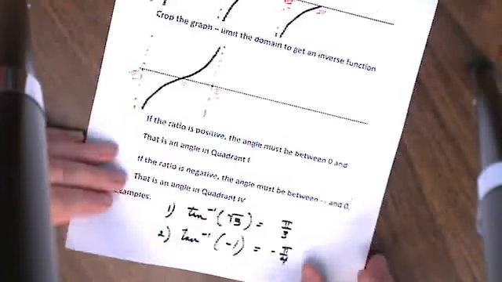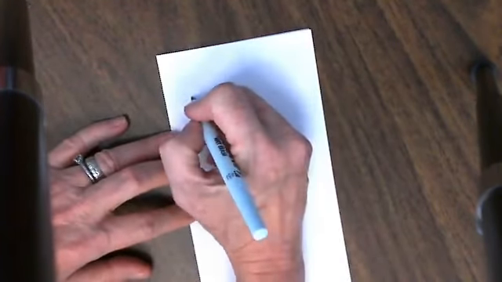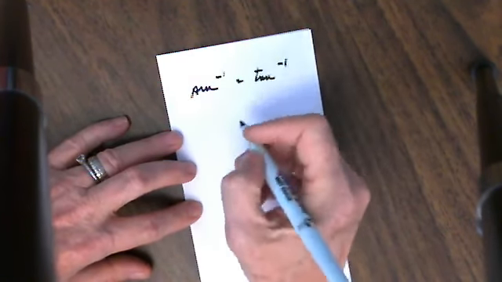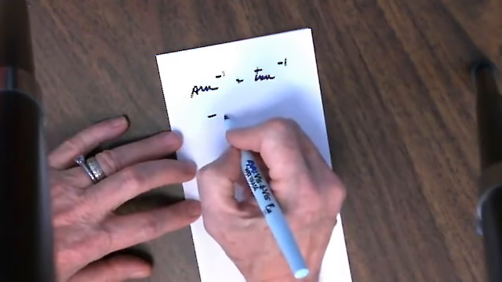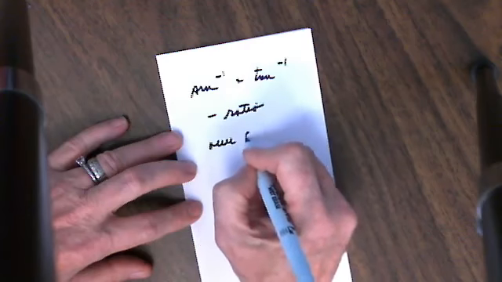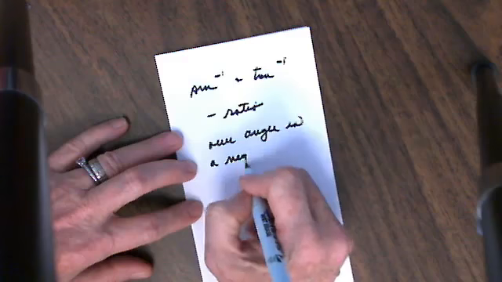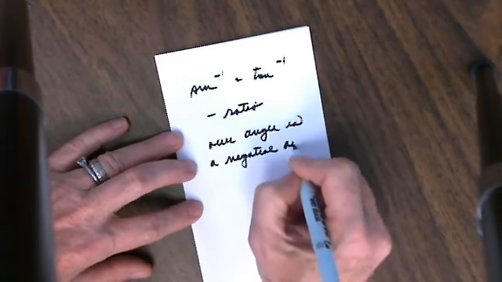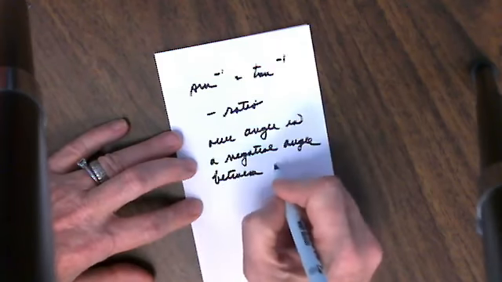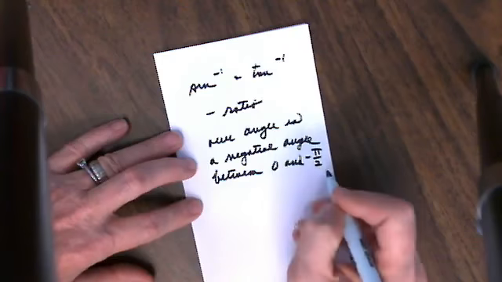And so, in summary, we could say the following. If we're talking about the inverse sine and the inverse tangent functions, and we have a negative ratio, our angle is a negative angle between 0 and minus pi over 2.